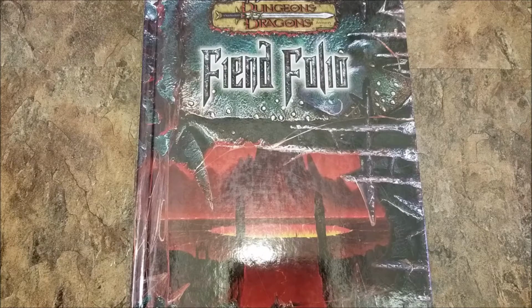So let me know where you stand on that. Do you prefer to see monsters on the cover as sort of a sample of what you're going to find, or would you rather be completely surprised and find out what you're getting once you open the book? Kind of like not having spoilers.